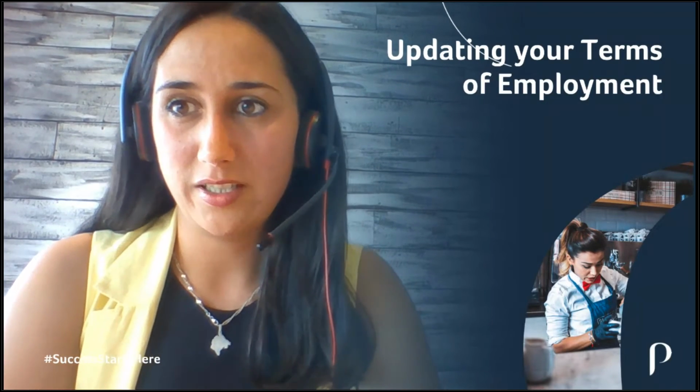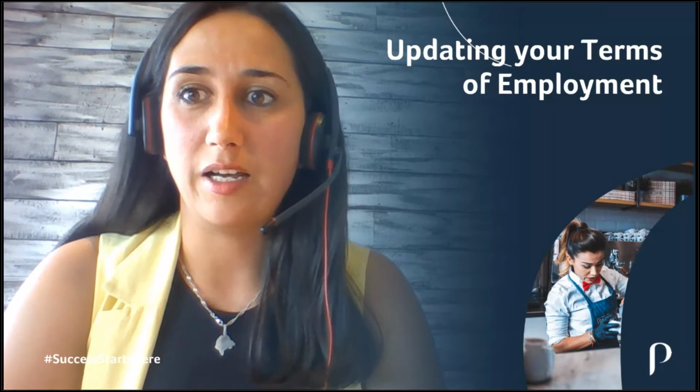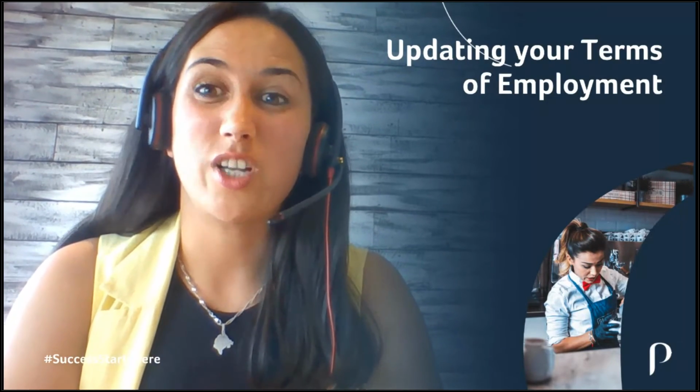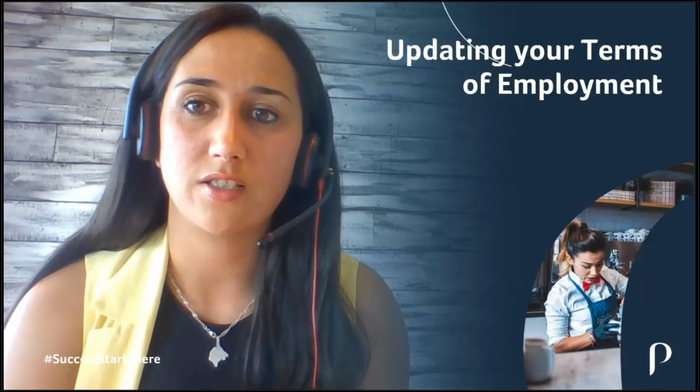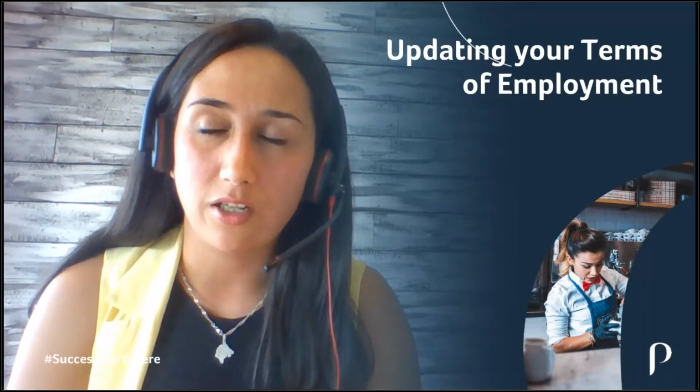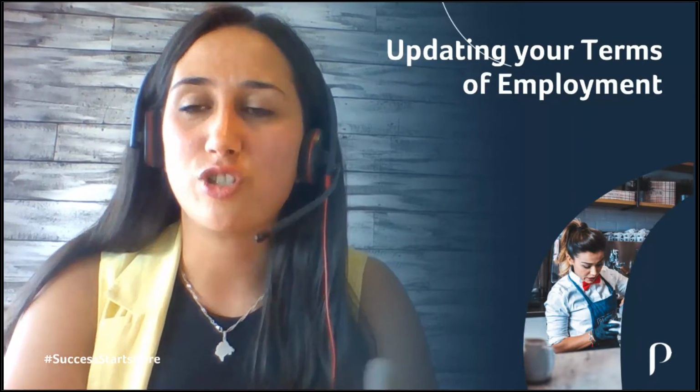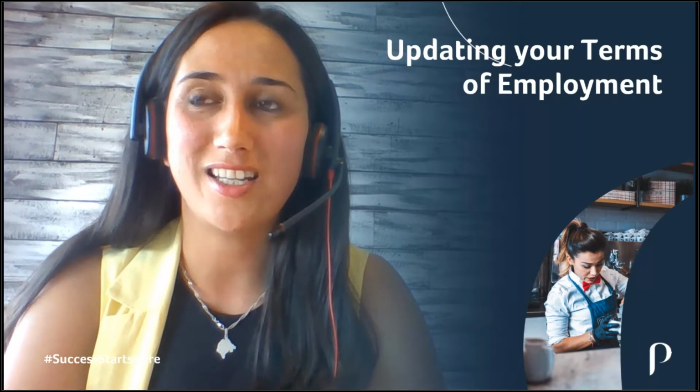Now, updating your terms of employment. If an employer wishes to change either express terms or implied terms without consent, the question then becomes one of reasonableness. In the consultation process with the affected employees, the main objective would be to secure consent. The consultation process should be open, transparent, and there should be a rationale for the change, which should be clearly explained.